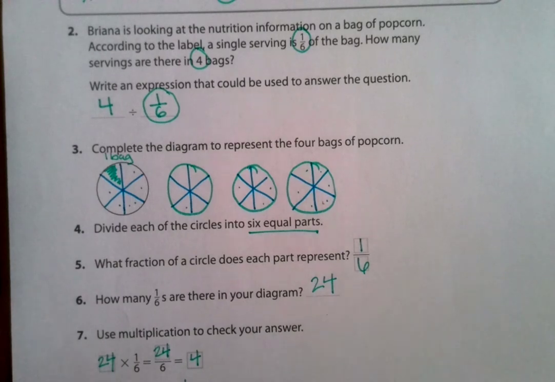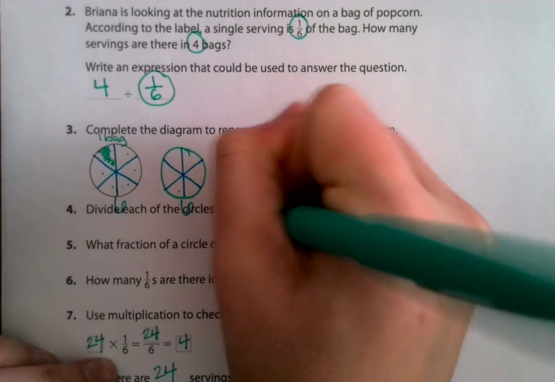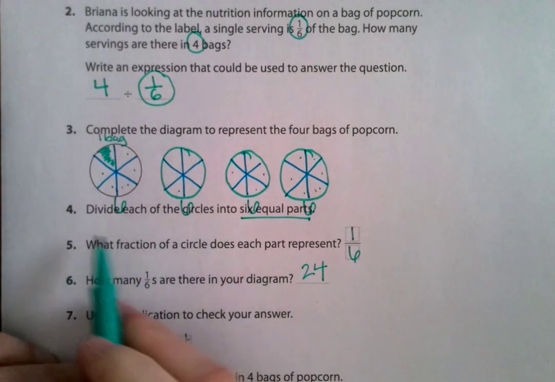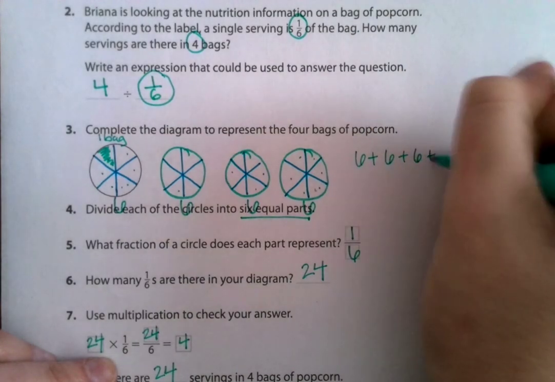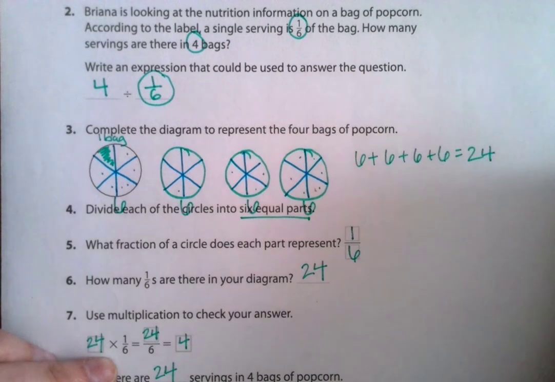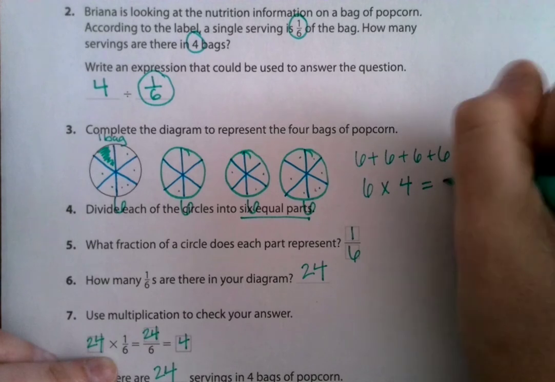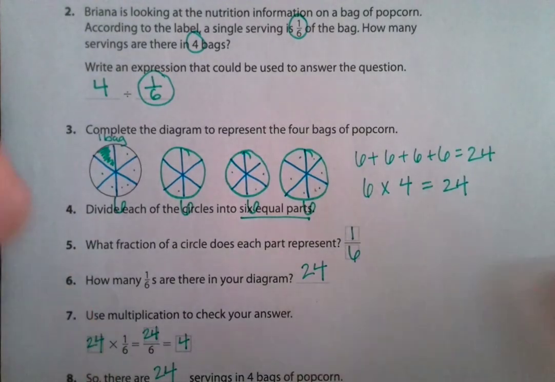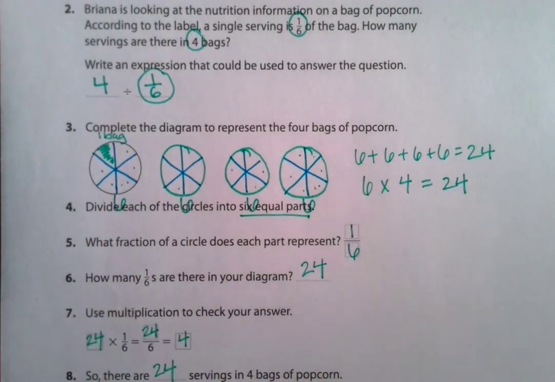And the way we need to think about this, because I know it's confusing, we have only 4 bags, but remember each bag is made up of 6. So there's 6 servings here, 6 here, 6 here, 6 here. So the way to solve this problem is I can do 6 plus 6 plus 6 plus 6 equals 24. Or I can do 6 times 4, because there's 4 of them, which equals 24. So I know that seems confusing, but that's how you have to picture it. It's not that you are making them smaller, it's that there are more servings in each bag.